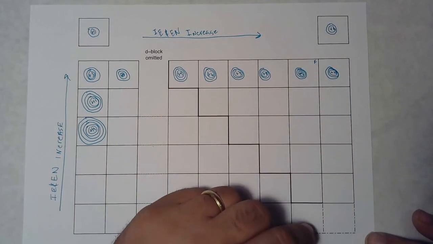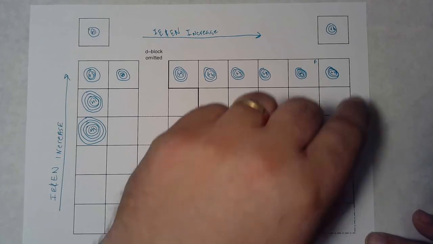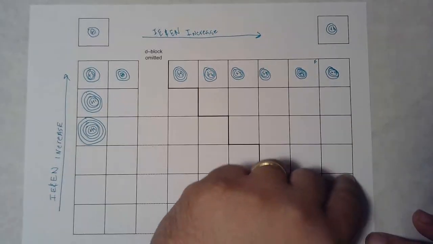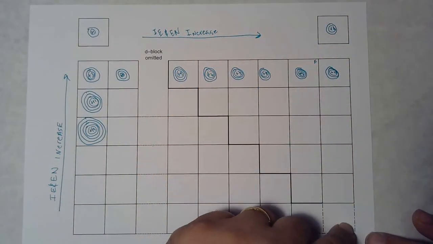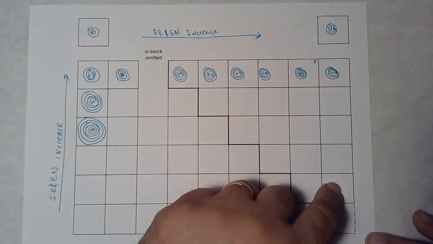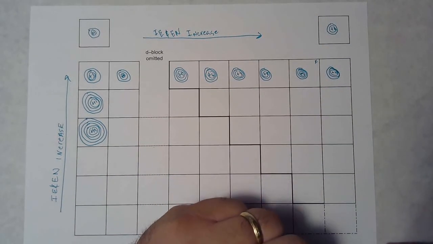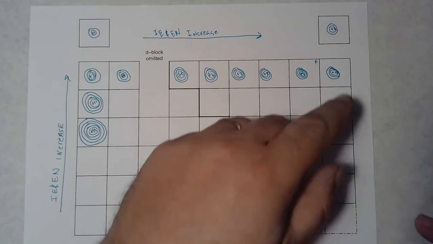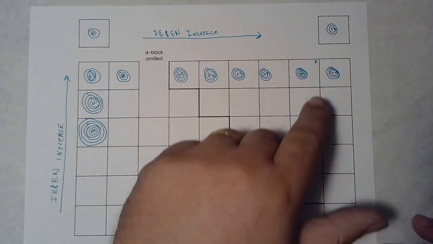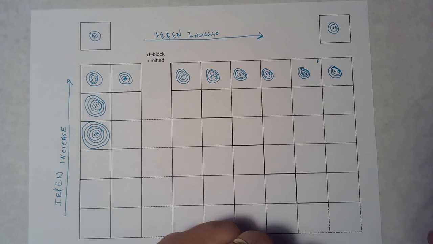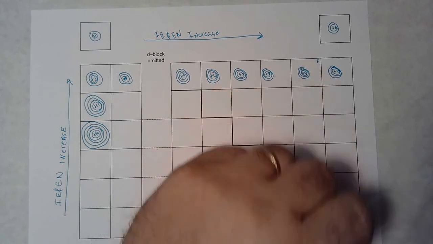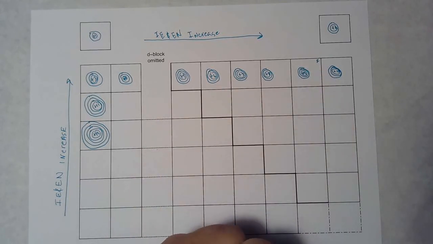So when you're doing your projects, make sure you do not include the noble gases, because noble gases do not form bonds. Therefore, we do not look at electronegativity or ionization energy for them. We stop at fluorine, which is why the project requires that you specifically label fluorine. It is the highest electronegative, highest ionization energy element on the periodic table.